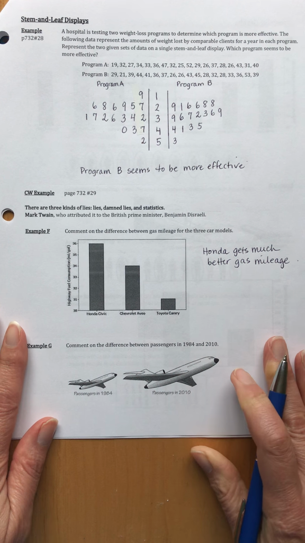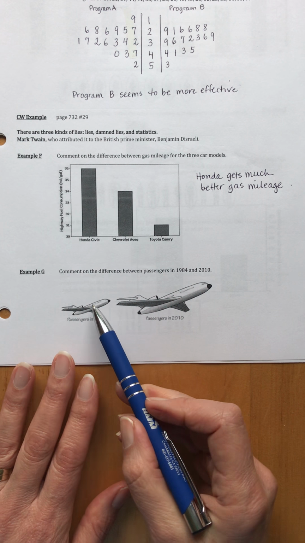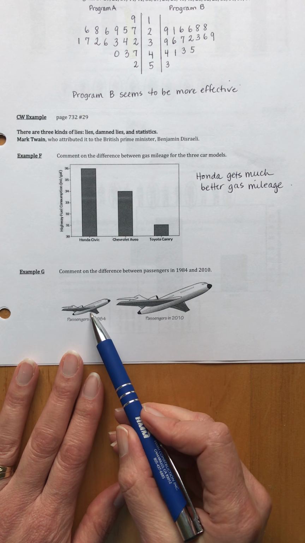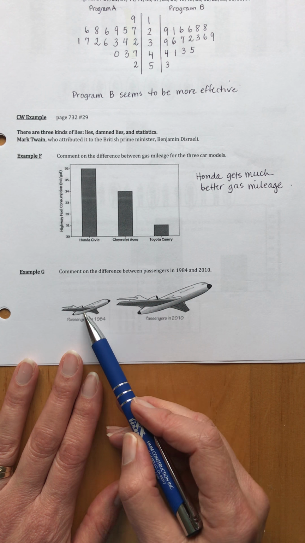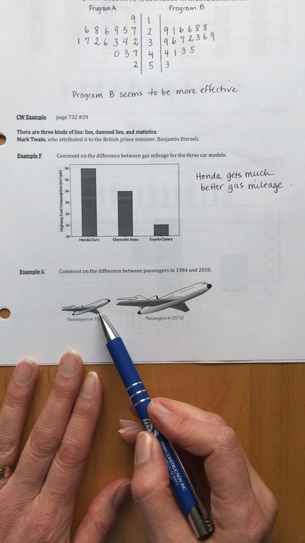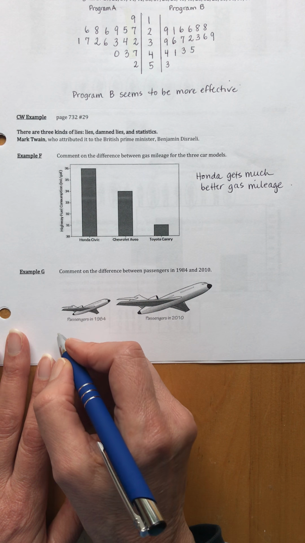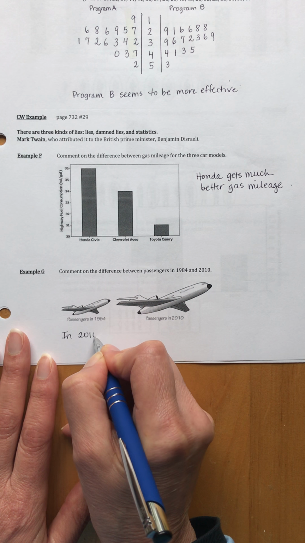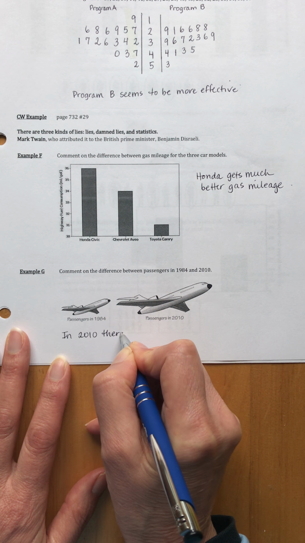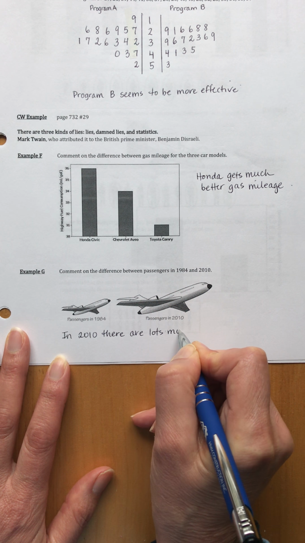Okay, let's see what comment we can make here. We're looking at the difference between passengers in 1984 and 2010. Well, gee, it doesn't look like there are very many passengers here at all, but boy, lots. So we would say in 2010 there are lots more passengers.